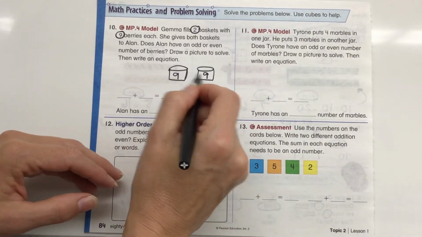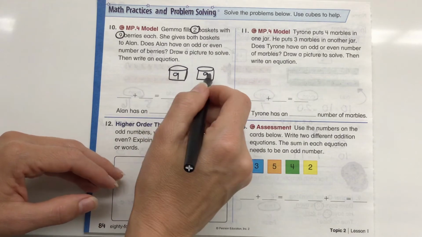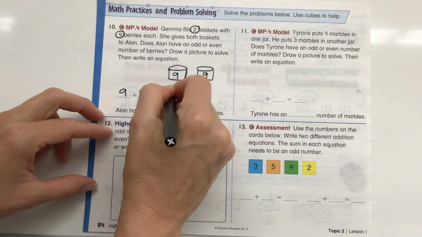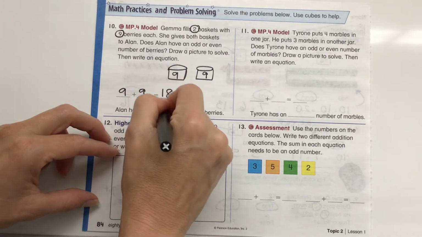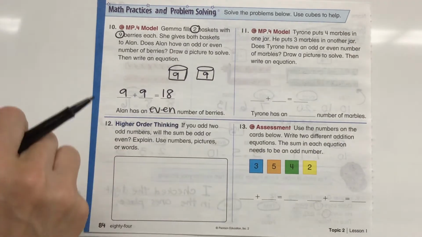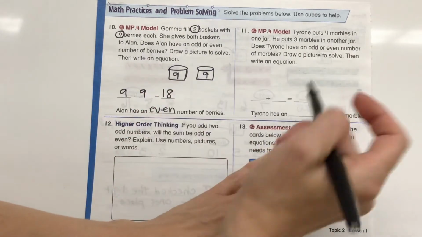Well, are 9 and 9 the same number? Yeah, they are going to be even. 9 plus 9 equals 18. He has an even number of berries. It's the same number on each side. Okay? All right, let's take a look at this.